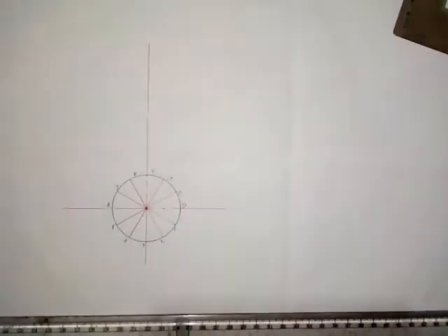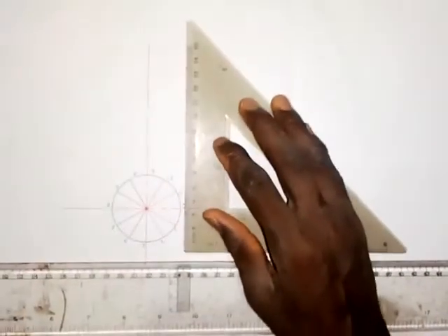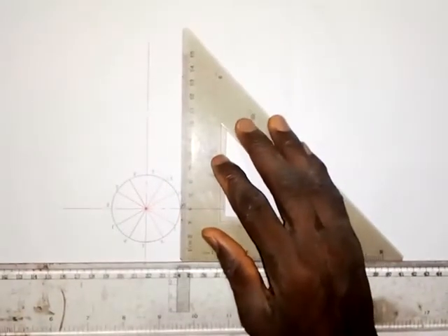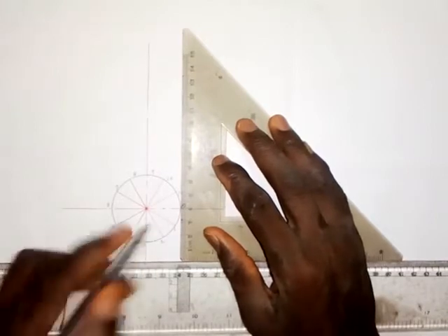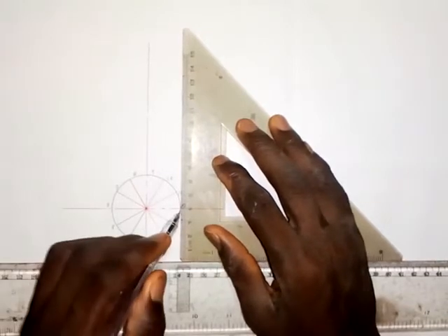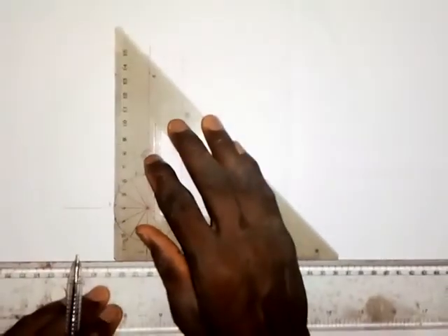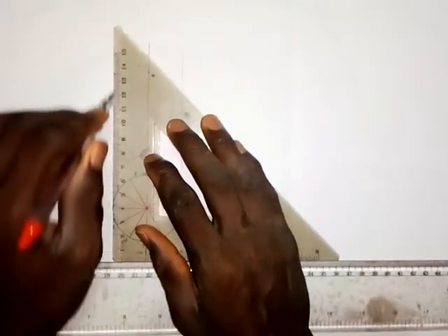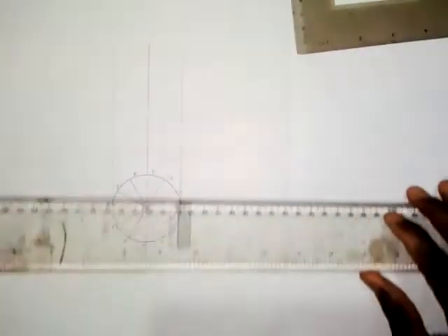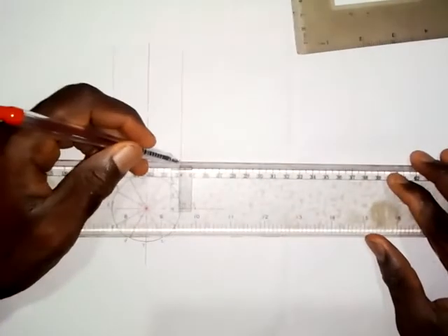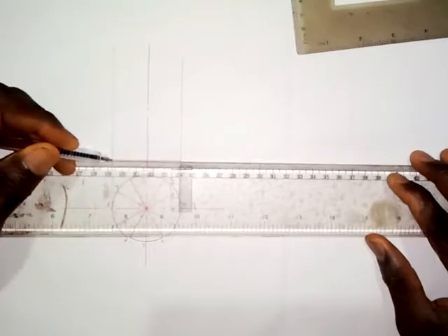Now, having done this, the next thing I'm going to do is from this point 0, draw a vertical line. And from point 6, I will draw a vertical line like this. Then I will come up with my T-square and draw a horizontal line like this.